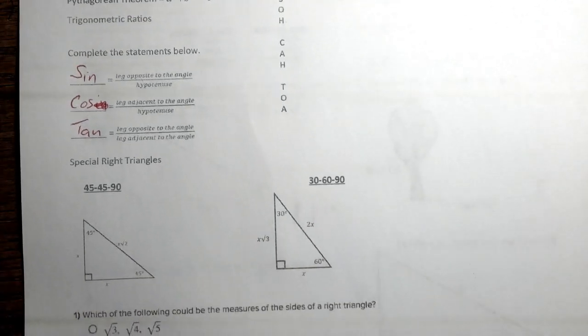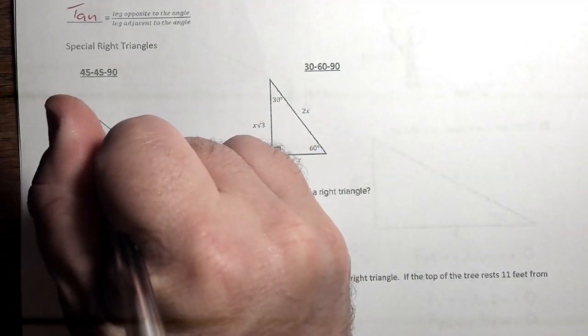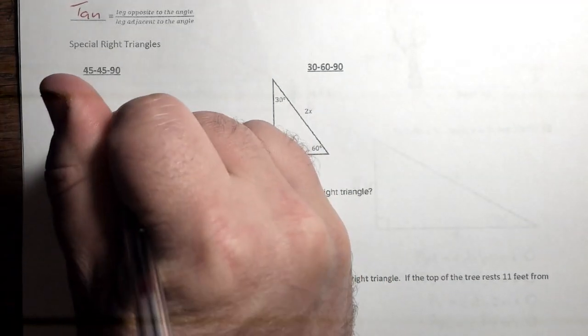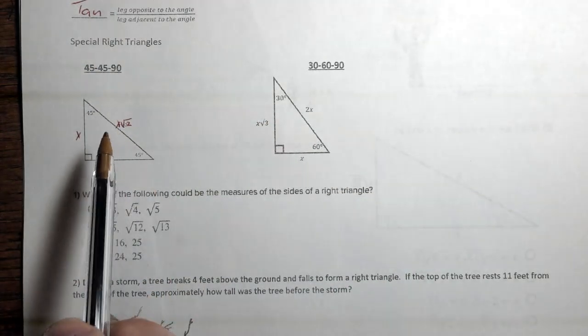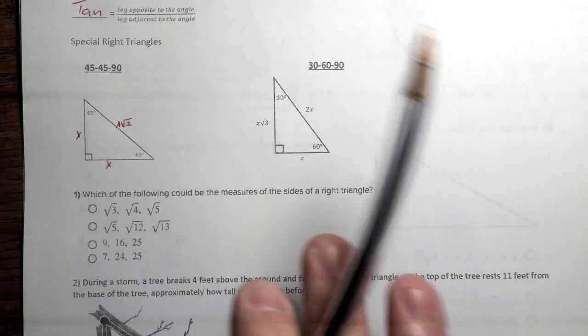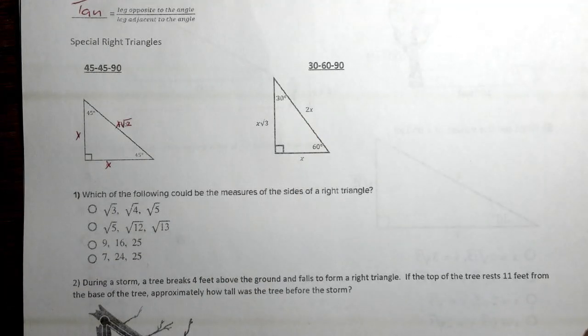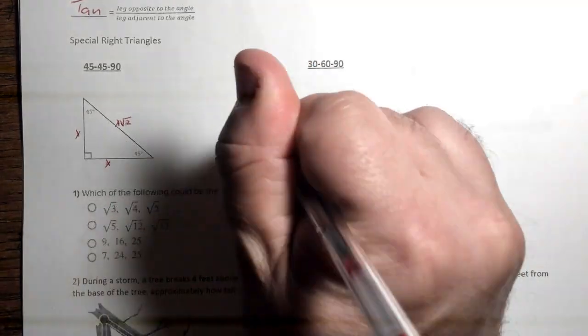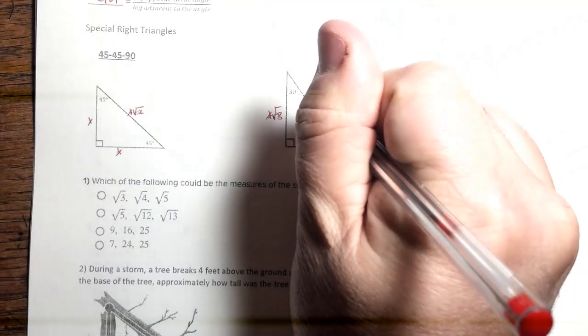Okay, scooching up the page here. So special right triangles, 45, 45, 90 here on the left. As we talked about before, now this will be on this and this up here. So the SOHCAHTOA and your special right triangles, that's on your reference sheet, but it's still good to familiarize yourself with this. So let me just write in a couple of things.